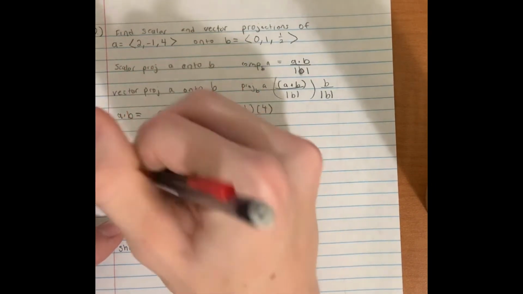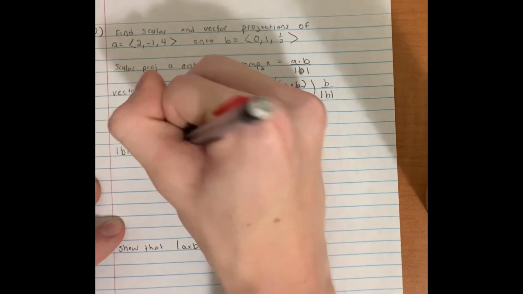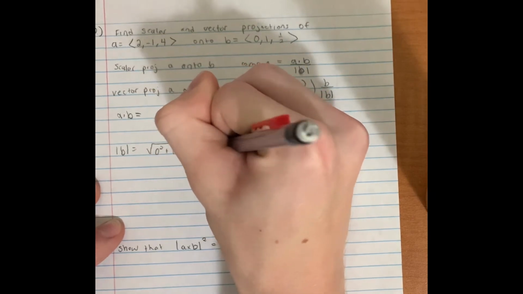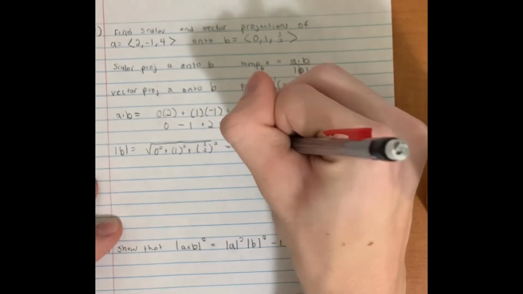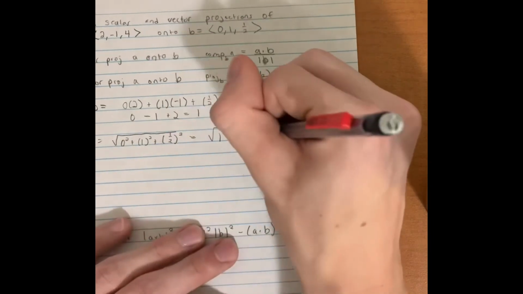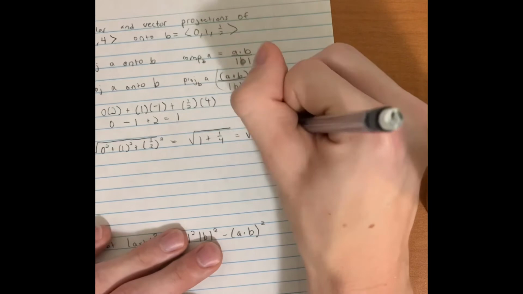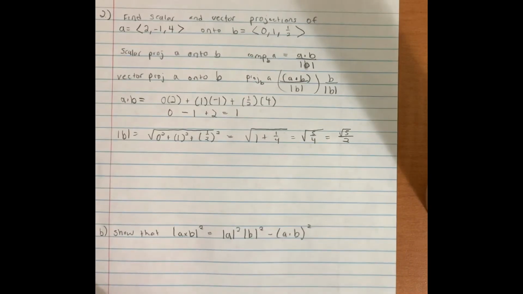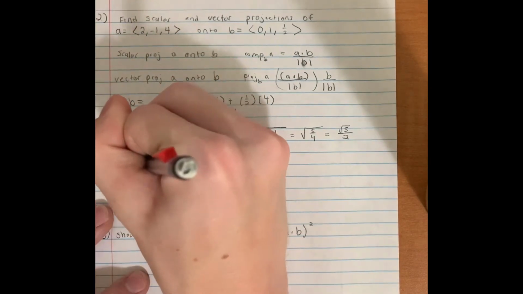Magnitude of B equals the square root of 0 squared plus 1 squared plus 1/2 squared, which equals the square root of 1 plus 1/4, which equals the square root of 5/4, which can be rewritten as square root of 5 over 2. Alright, so then we just put our values back in.